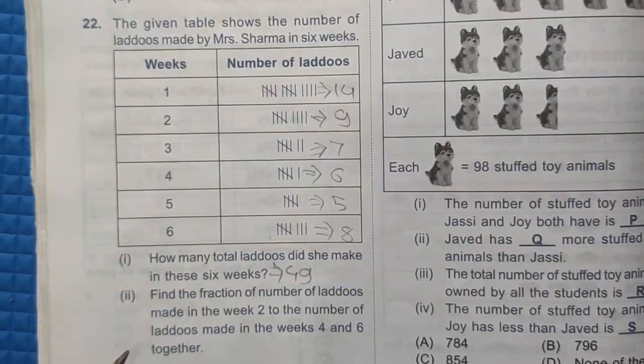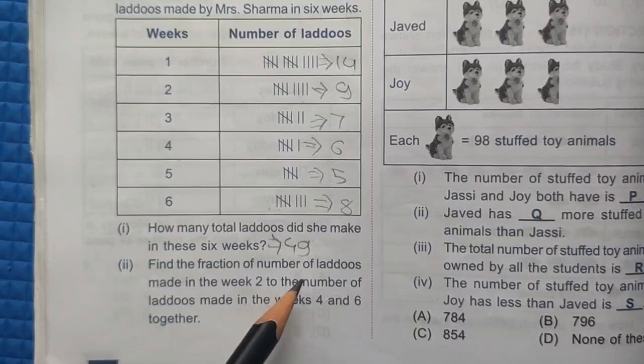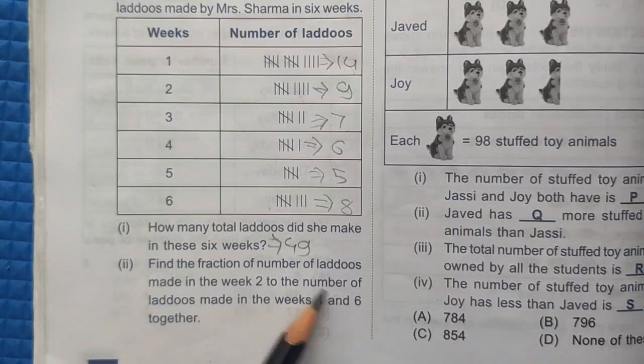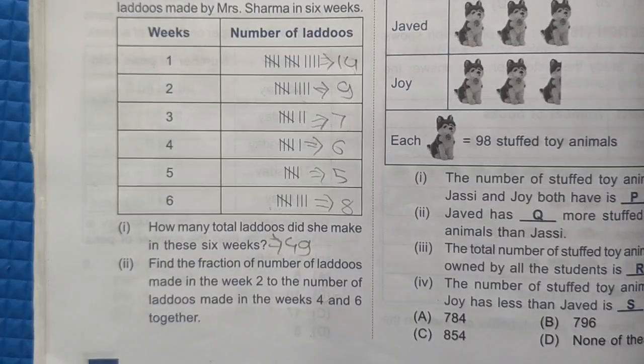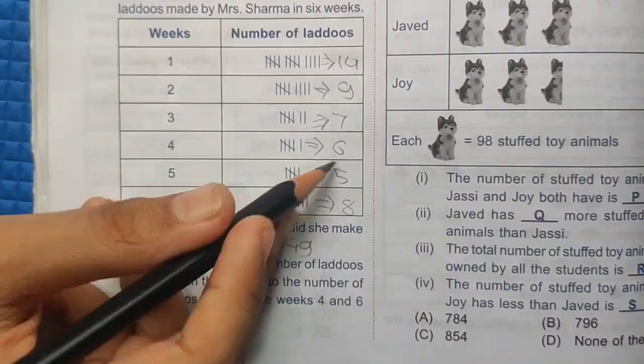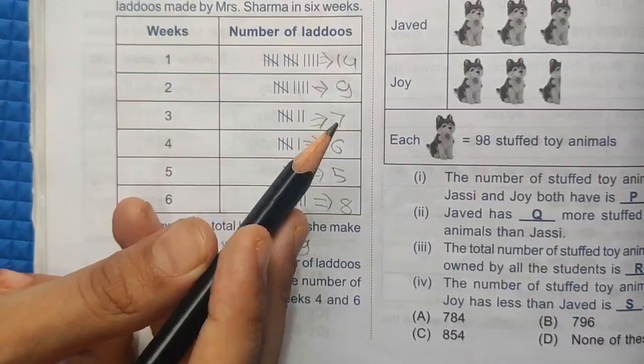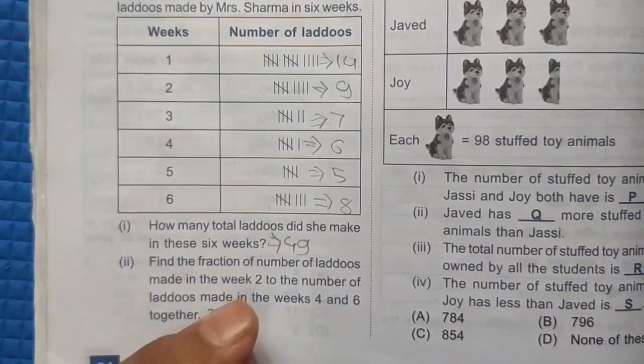And now the second part, find the fraction of the number of laddus made in week 2 to the number of laddus made in weeks 4 and 6 together. So in weeks 4 and 6 it will be 6 plus 8, which is 14, and in week 2 it is 9, which means 9 by 14.